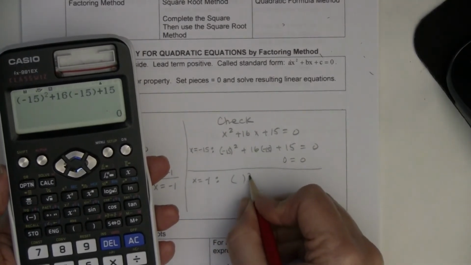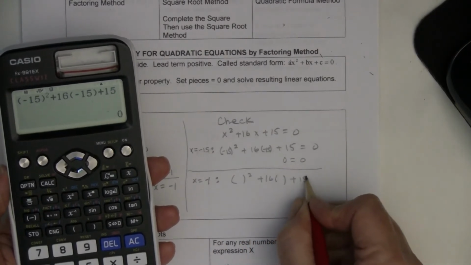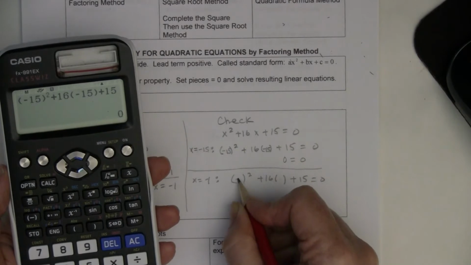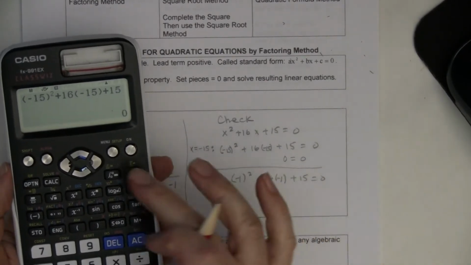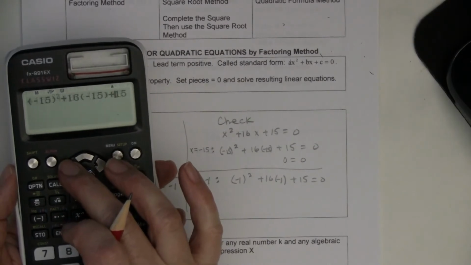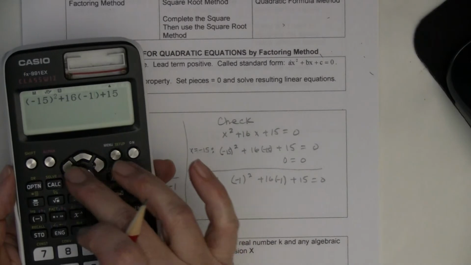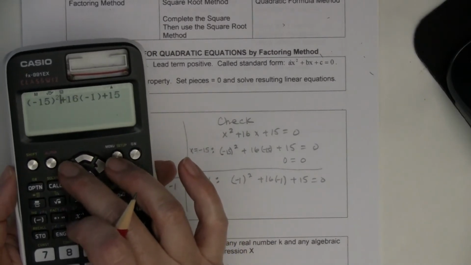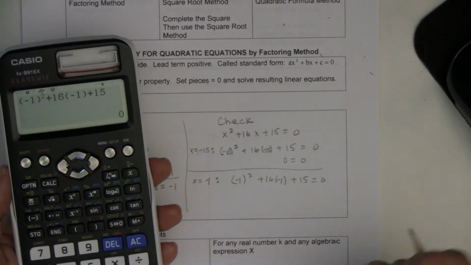So the what squared plus 16 times the what plus 15 equals 0, and we're putting in negative 1 for the what. And I can just go and edit what I have here. In fact, just take out the 5. Makes it negative 1 there, and also negative 1 here, and I get 0.